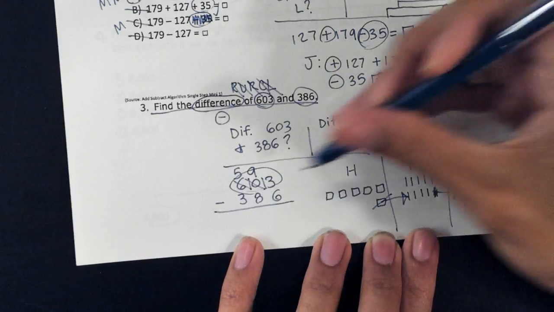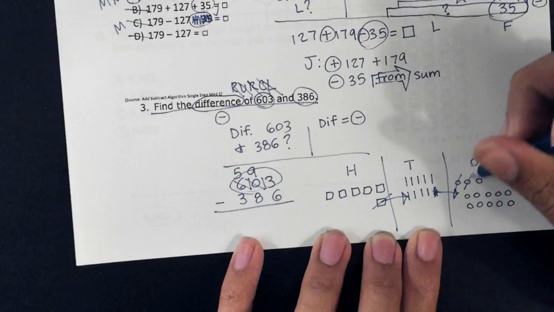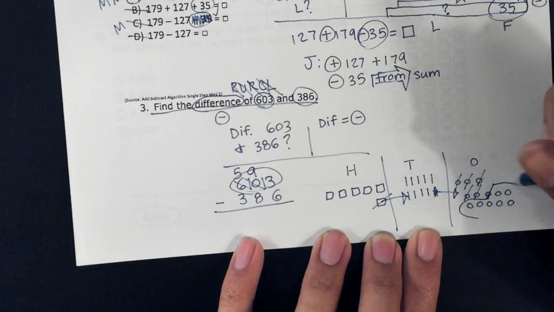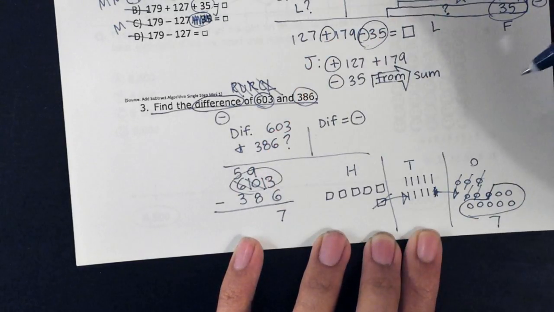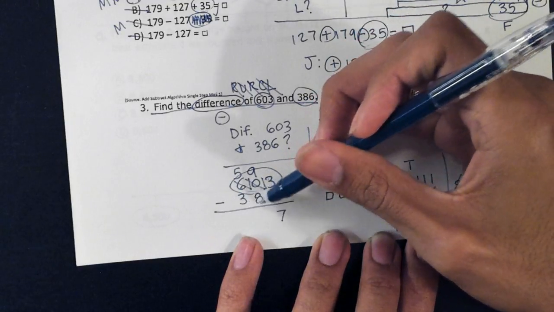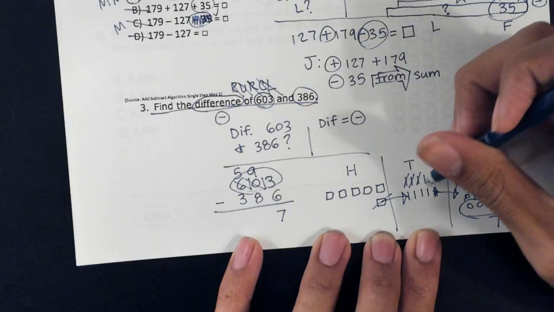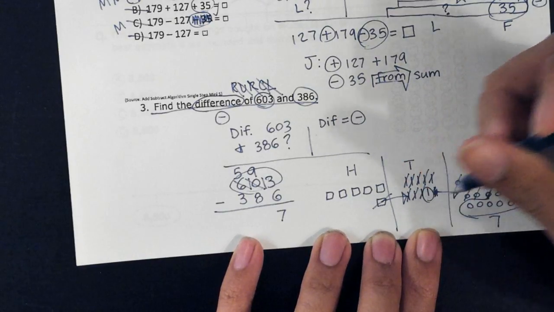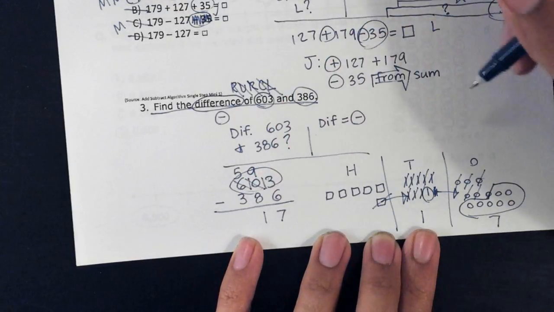Now I have plenty to take away 6. So I'm going to take away 6 starting from the top. 1, 2, 3, 4, 5, 6. And that leaves me with 5, 6, 7. So I'm going to write 7 here because 13 minus 6 is 7. Now 9, take away 8. Let's take away 8 starting from the top. 1, 2, 3, 4, 5, 6, 7, 8. I have 1 left, so I'm going to write that here because 9 take away 8 is 1.